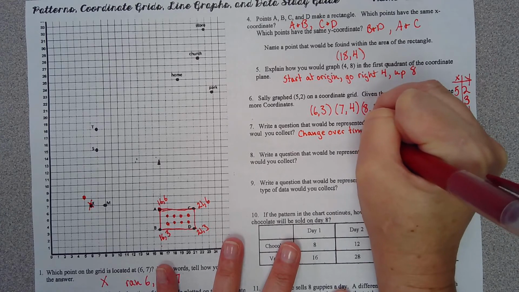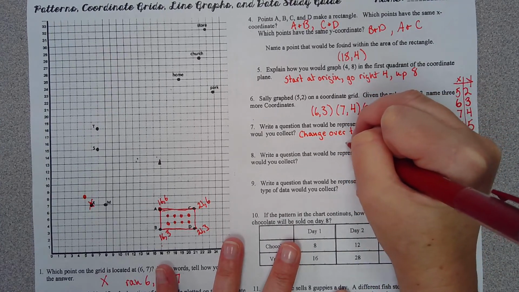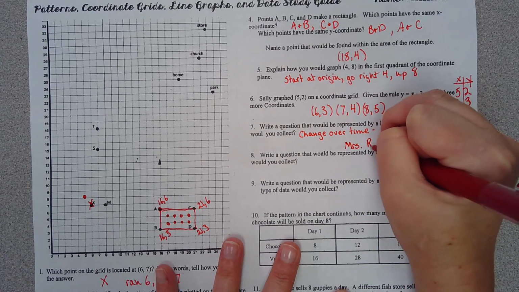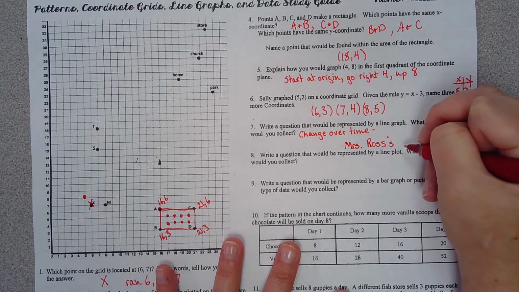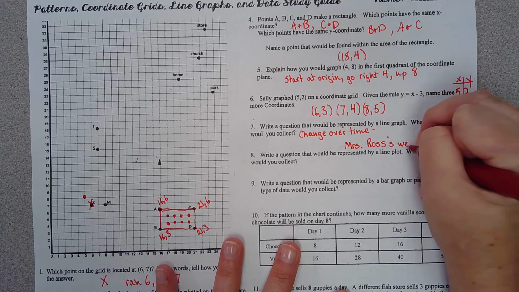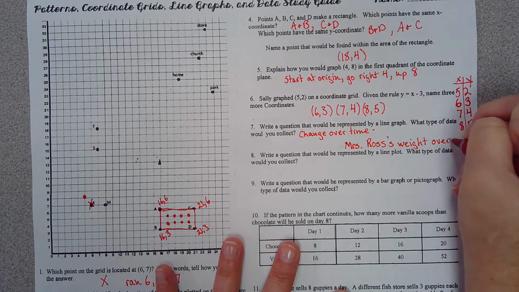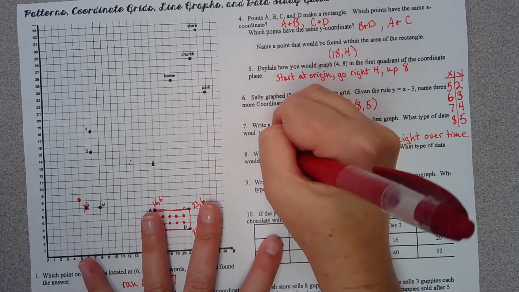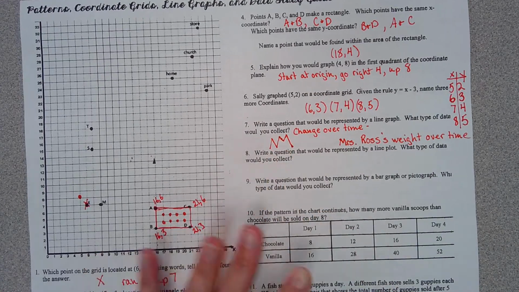That is line graph data. And remember I talked to you about how we could graph Miss Ross's weight. At Christmas it goes way up, and then in the springtime it comes down. Okay? Miss Ross's weight over time. Those are the ones that look like this. Those are line graphs.